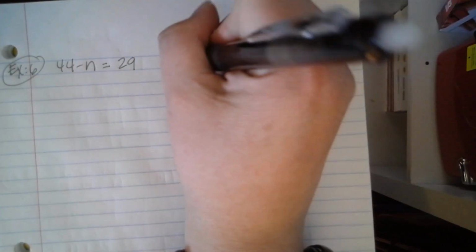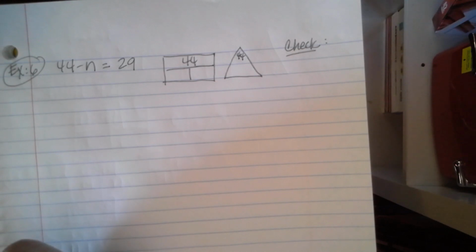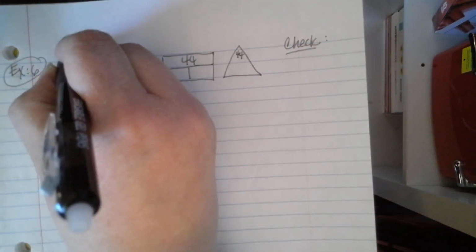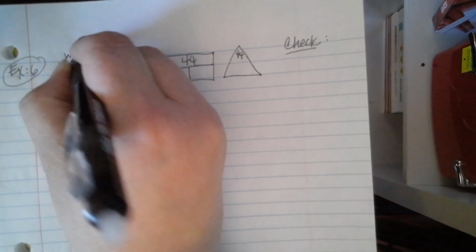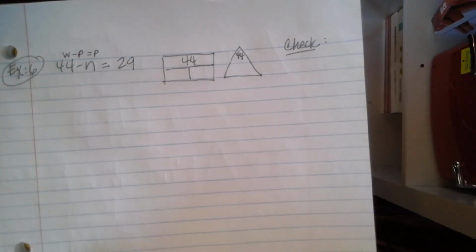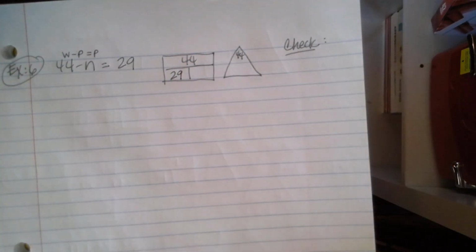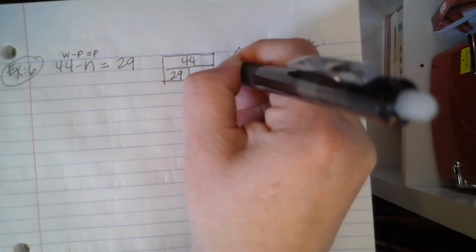Do we all agree with her? I think so. I'm going to put 44 up here in my visuals. So what she said was this is whole minus part is equal to a part. So what does that tell us about 29? That 29 is a part. There's not much else it can be. So we've got the whole and we've got the part.